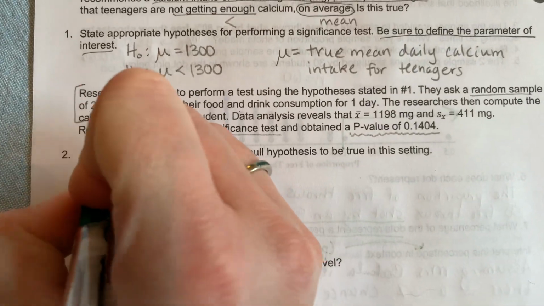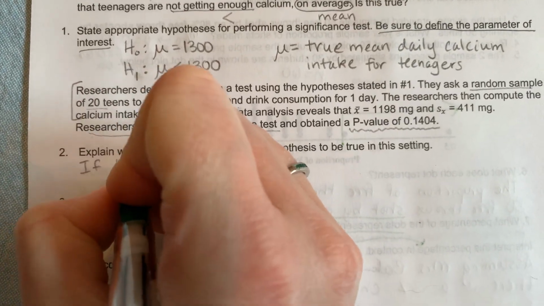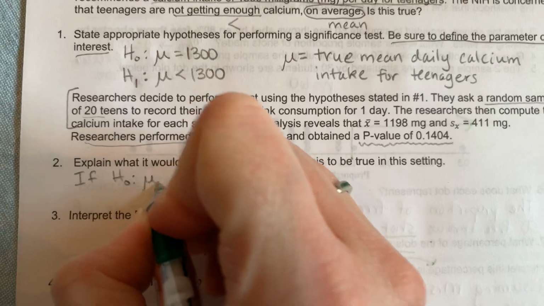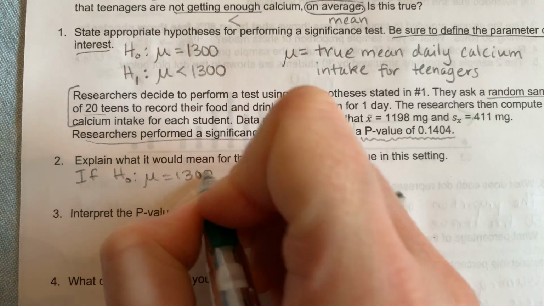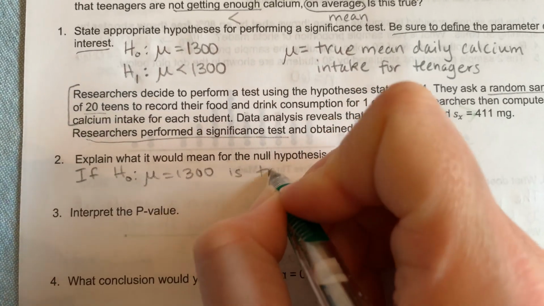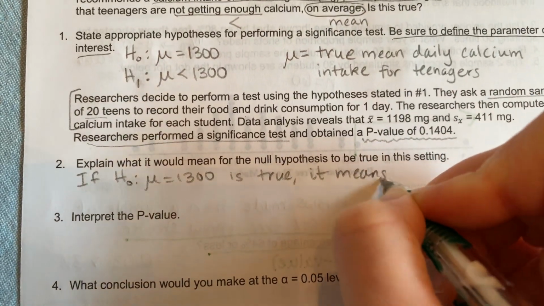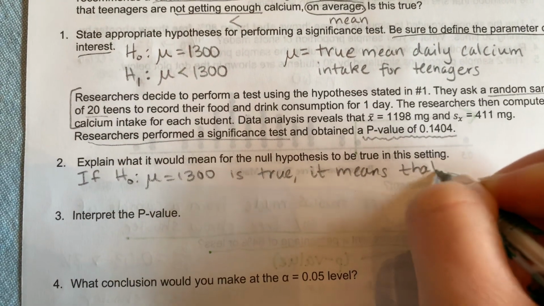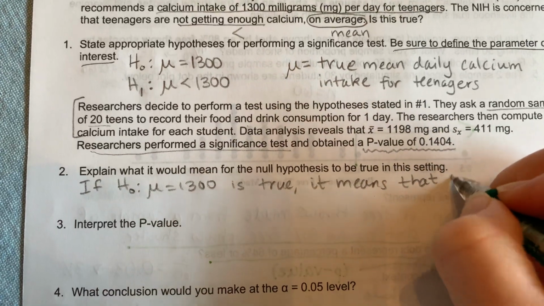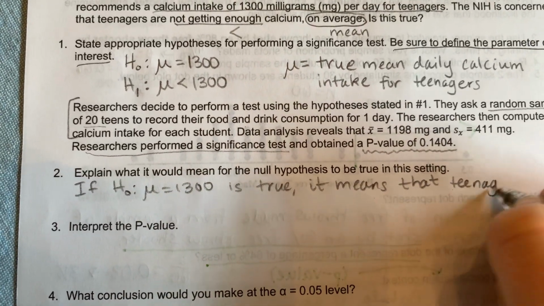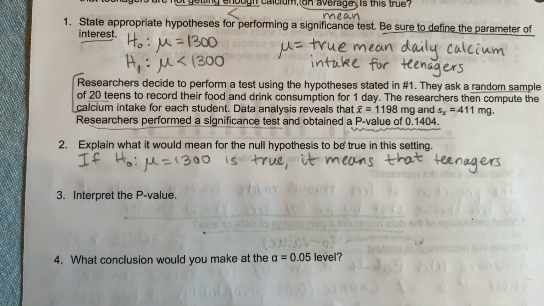So if the null, H naught, of mu equal to 1300 is true, it means that teenagers, let's see, I'm talking about teenagers, right?